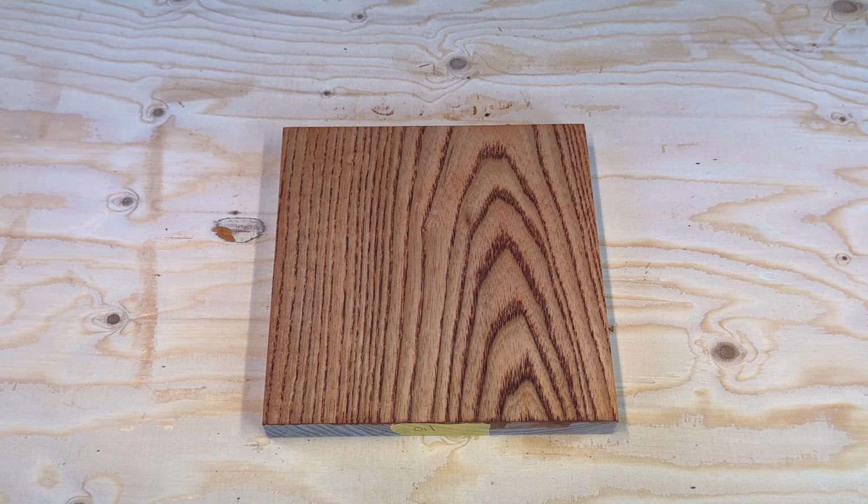What changes across these boards is not the product, and it's not the technique. What changed was how deeply and how evenly each wood absorbed the stain.